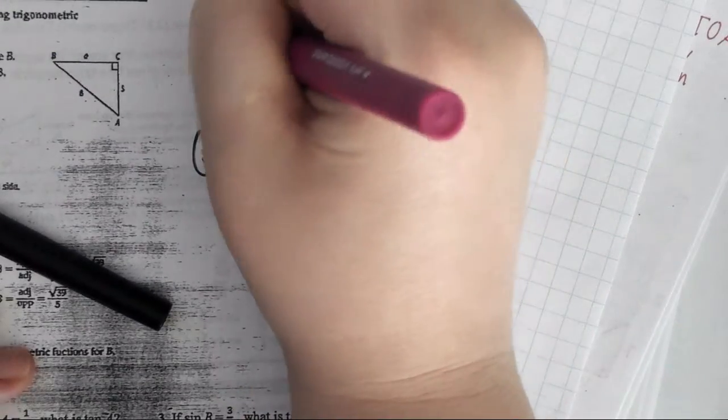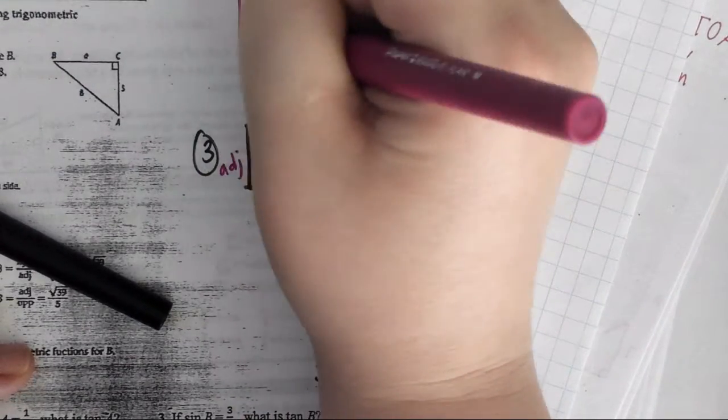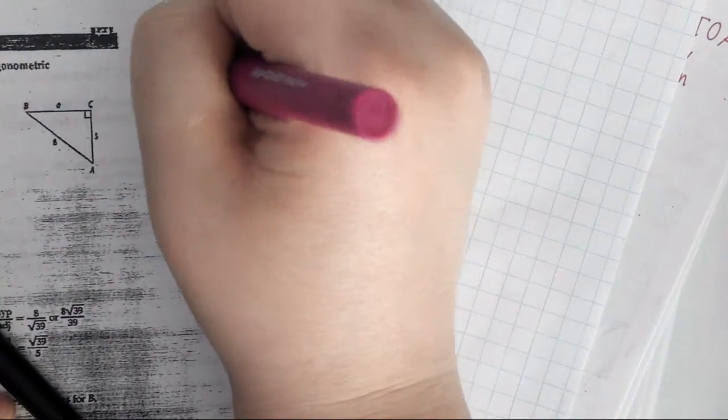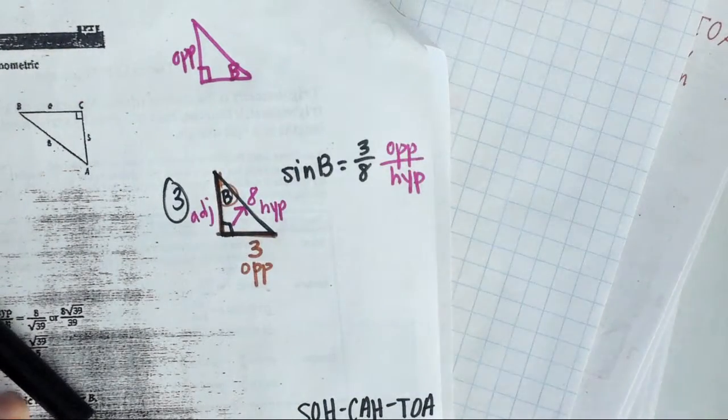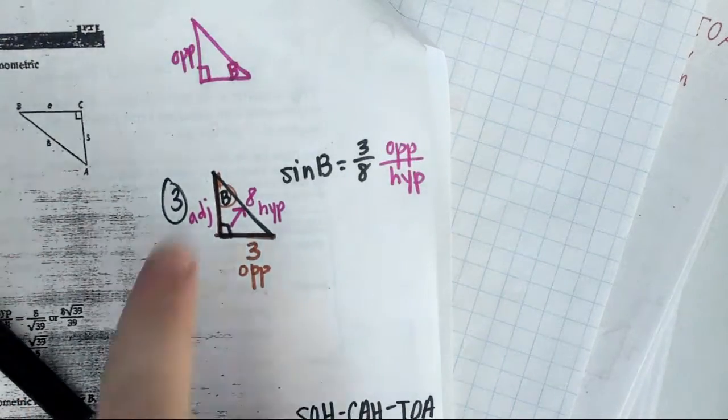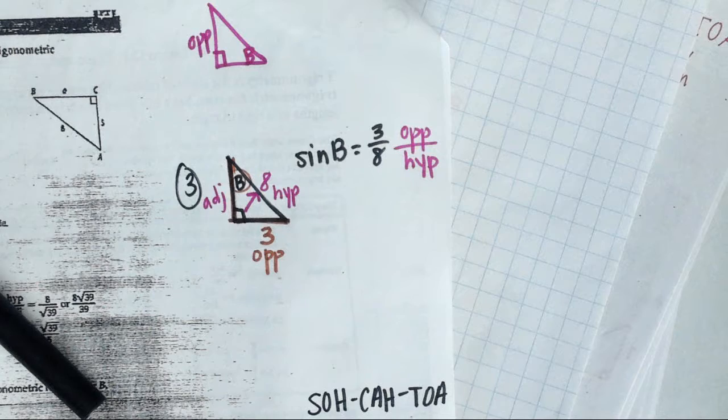So if the triangle had been drawn like this, let's say they gave us a picture like this, and B was here, the opposite would have been over here. Opposite literally meaning the furthest away from angle B. It depends on where B is as to where we say the opposite is.